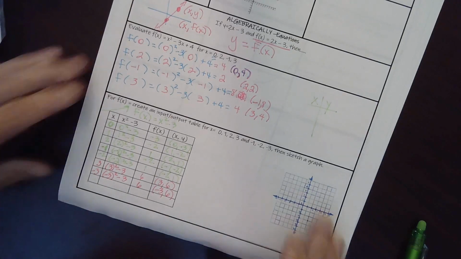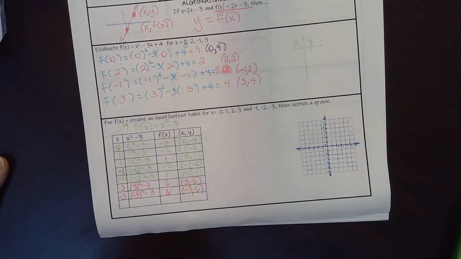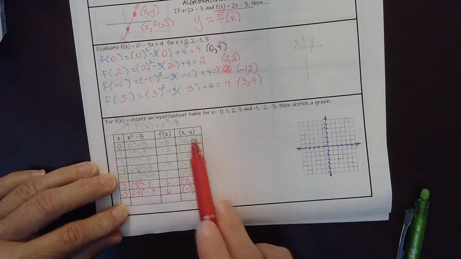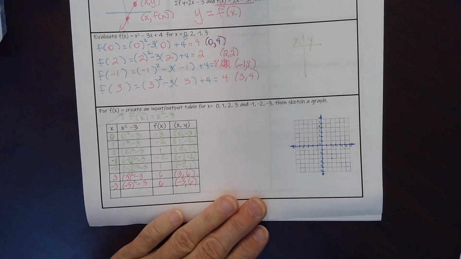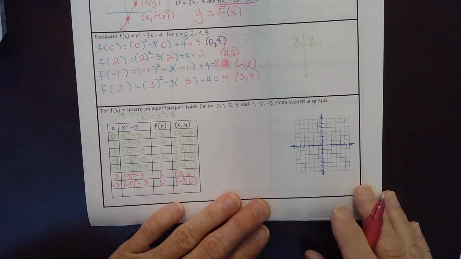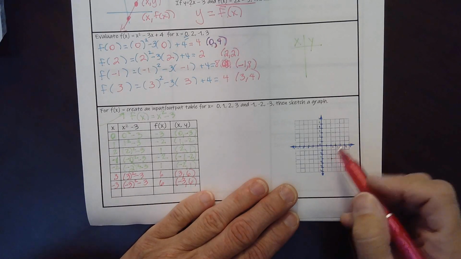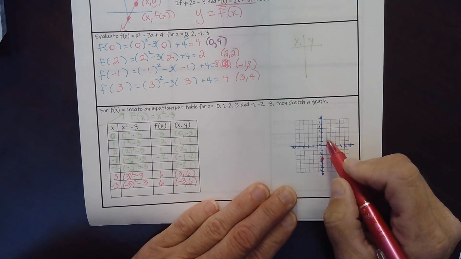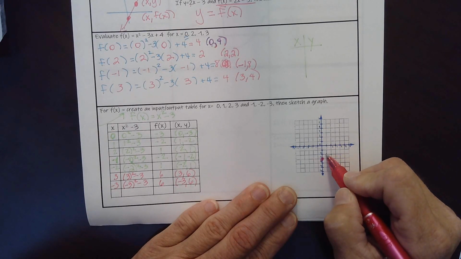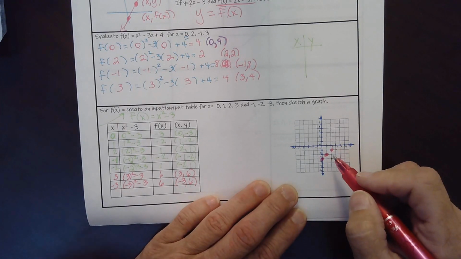So now what I want us to do is plot these points. All I have to do is look at my XY column, and I will plot my points, and let's see what I get here. This grid is a little small, so I apologize, but (0, -3) is here. (1, -2) is here. (2, -1), nope, (2, -1) is here.